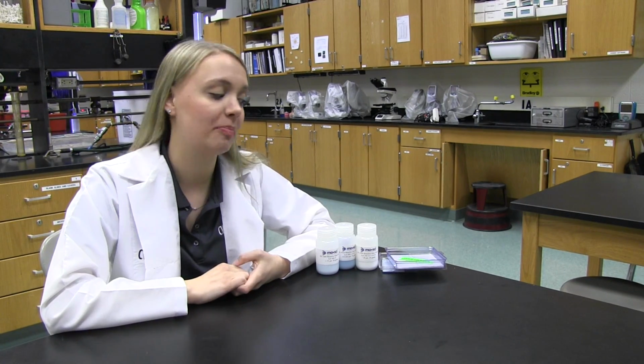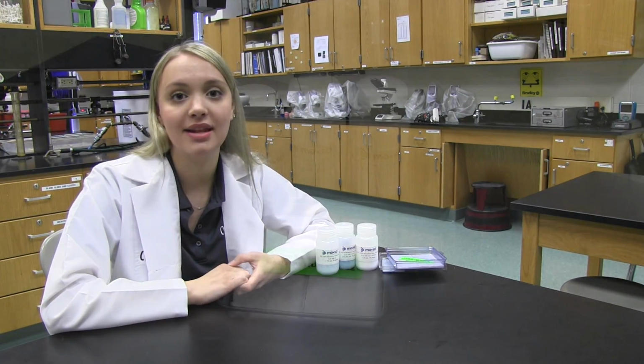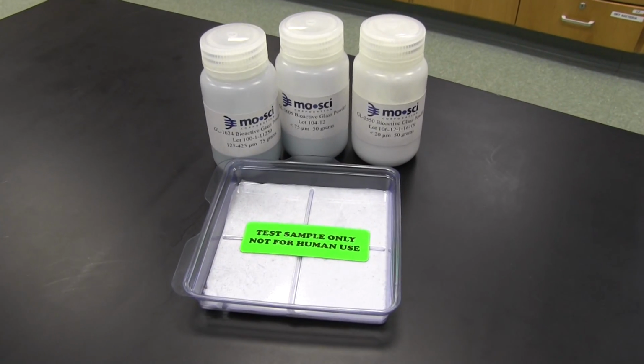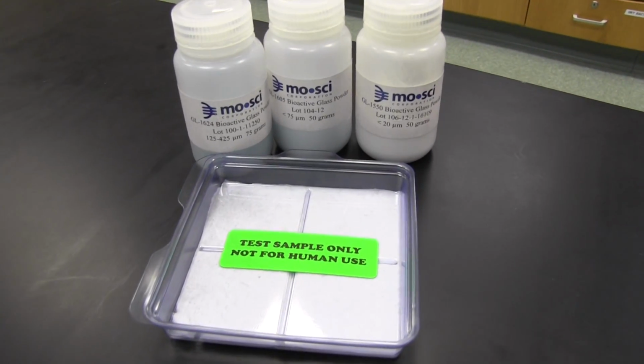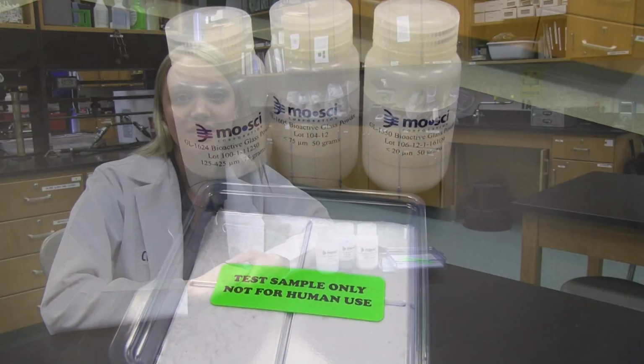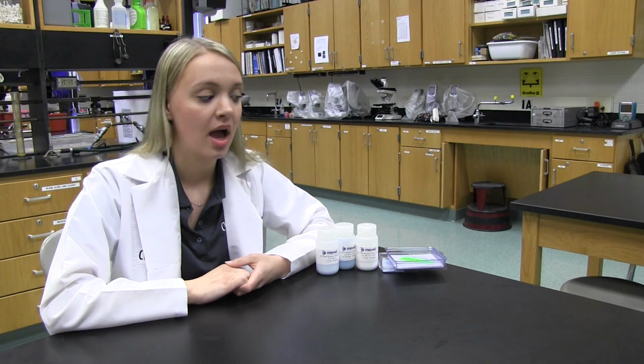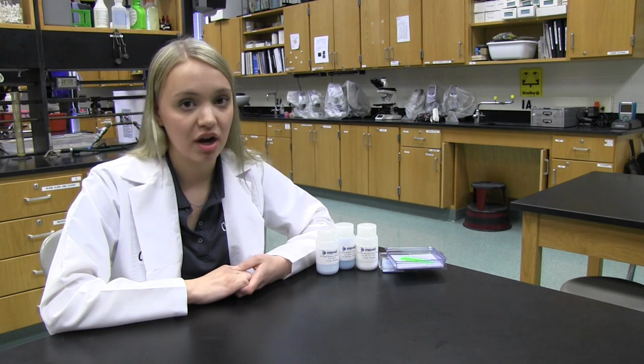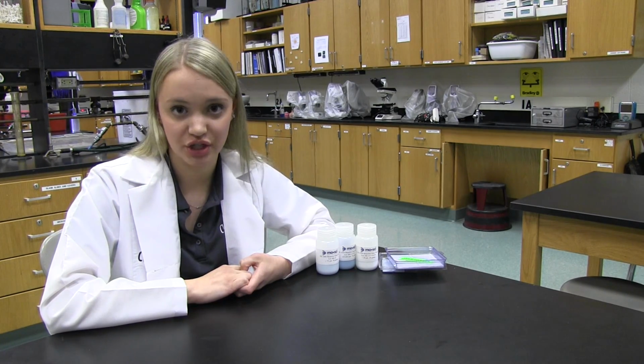So for this research, I have mainly been working with a product called bioactive glass, and it is a product made of high purity chemicals found naturally in your body, and there are many different types of it. We worked specifically with borate-based bioactive glass. So there are three things that bioactive glass does. It is extremely absorbent, it is extremely sterile, and it heals cells where there is damaged tissue.